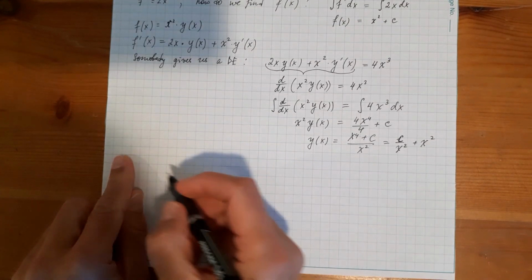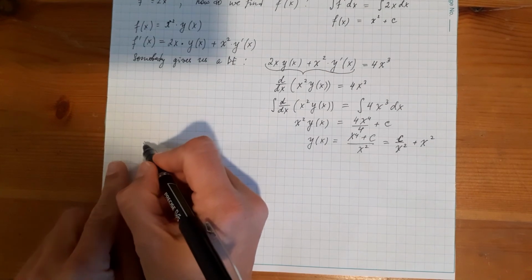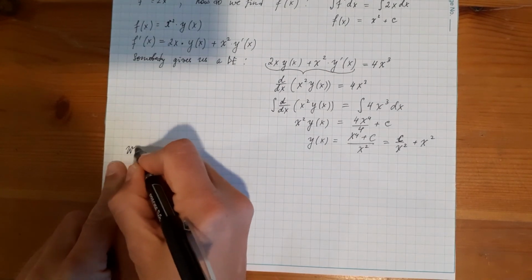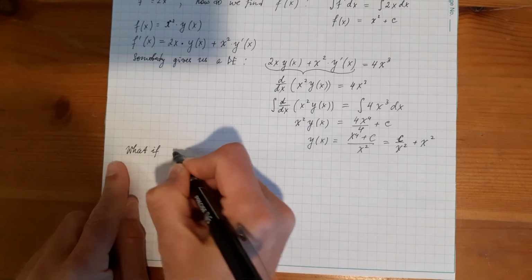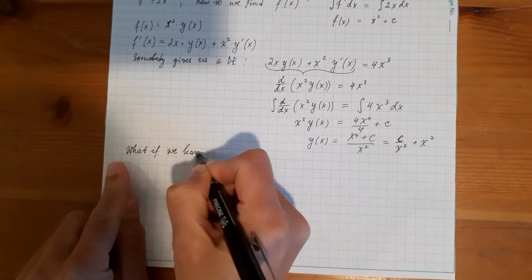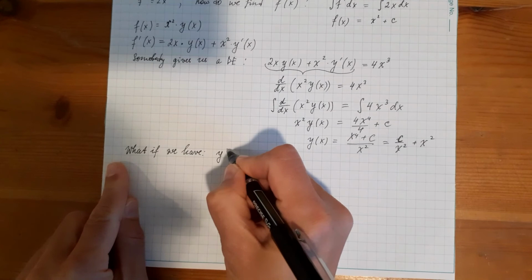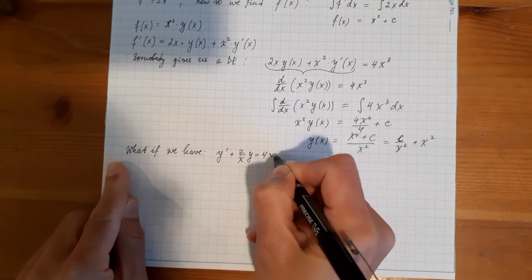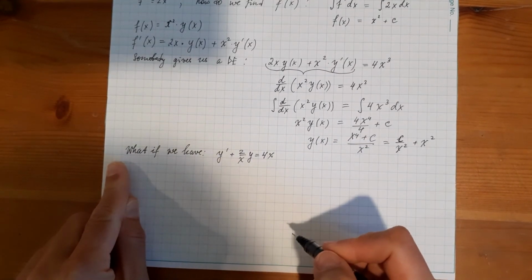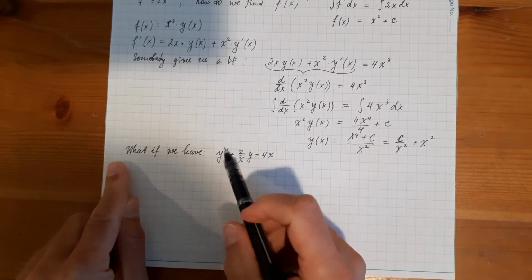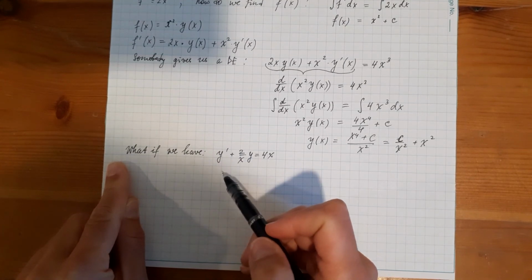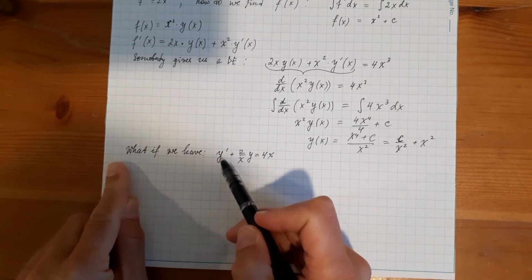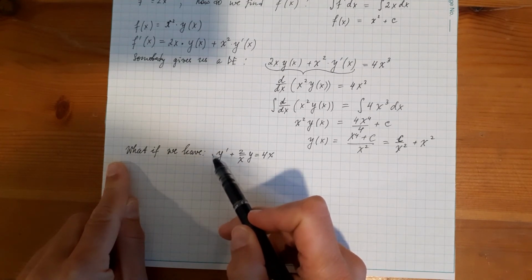Let me write it down separately. What if we have a problem looking like this? y prime plus 2 over x y equals 4x. You start looking at the problem and you see, okay, imagine that was a product, right? And you differentiated it, but this is just the derivative of y. There is no second factor. The derivative of the second factor is equal to 1, right?